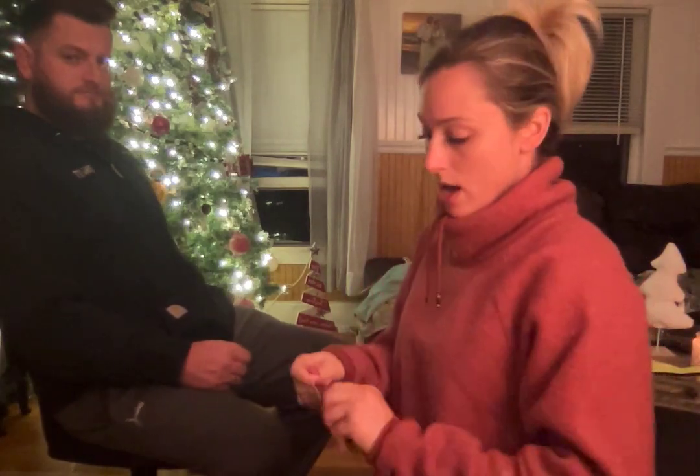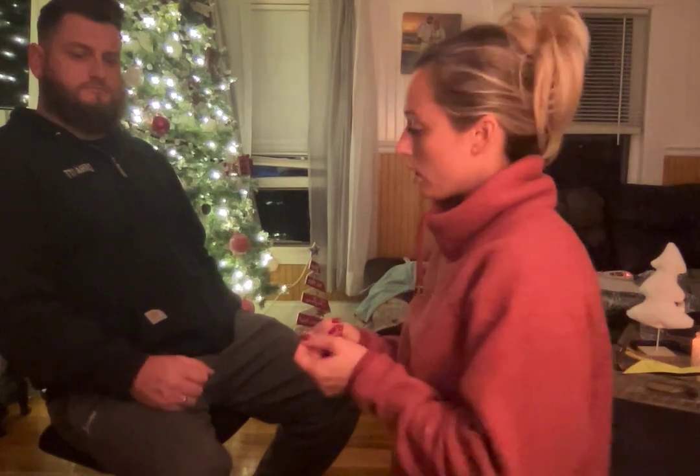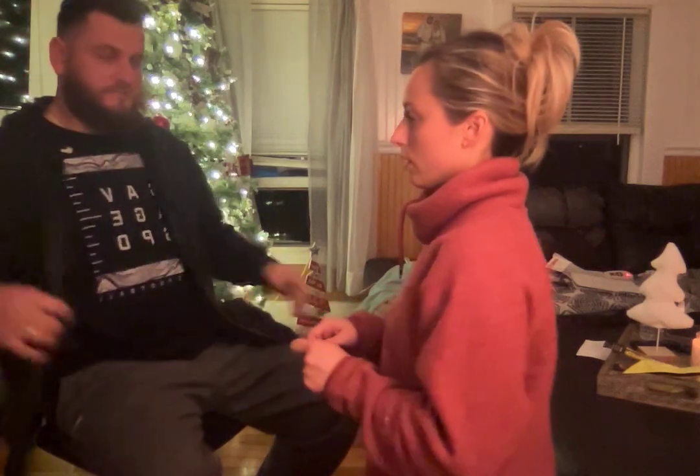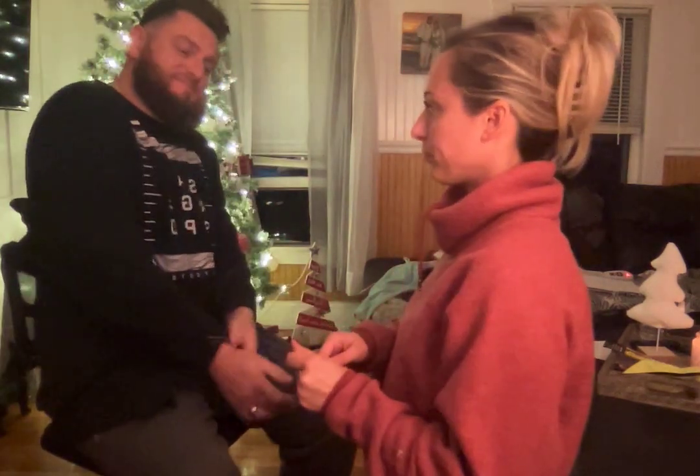The last sensation test that we are going to check for is 2-point discrimination. So using my paper clip, I am going to touch it to part of your upper arm. Could you just pull your arm out of your sleeve? It's okay.